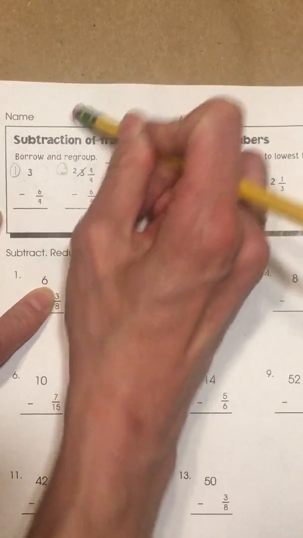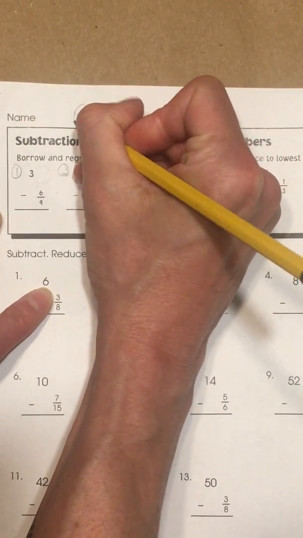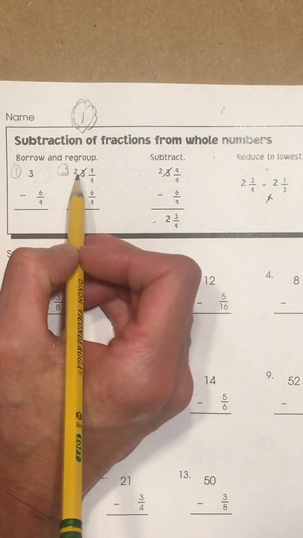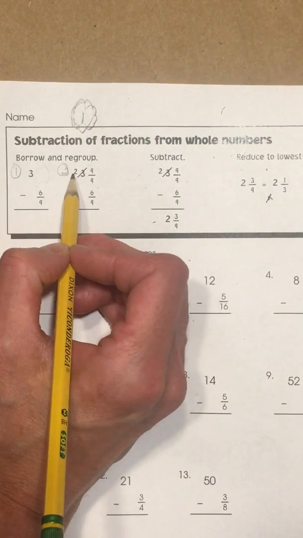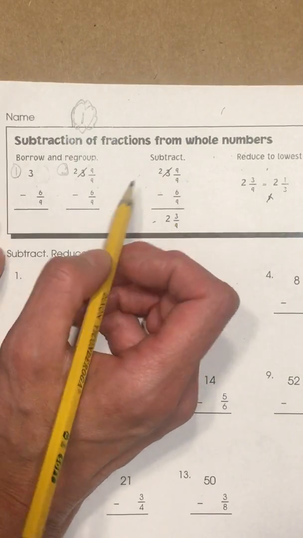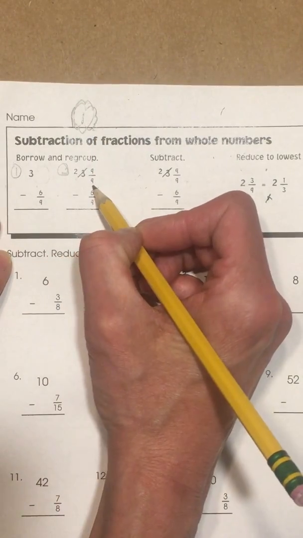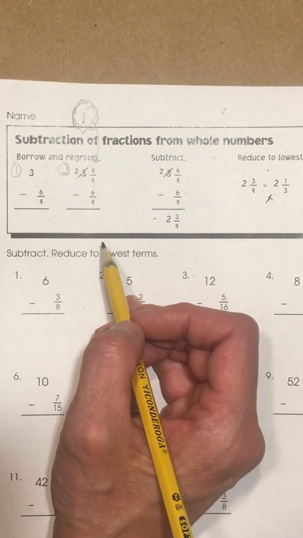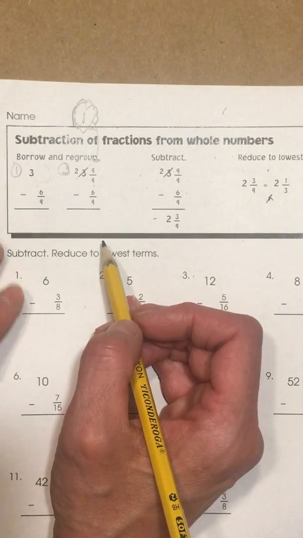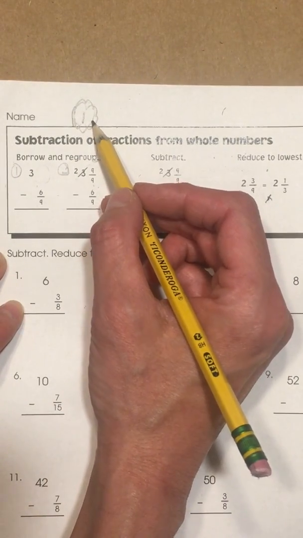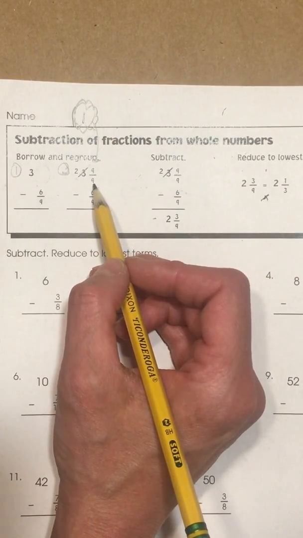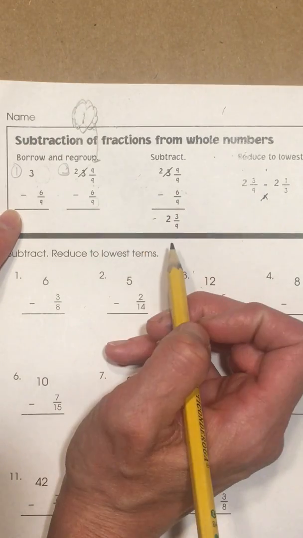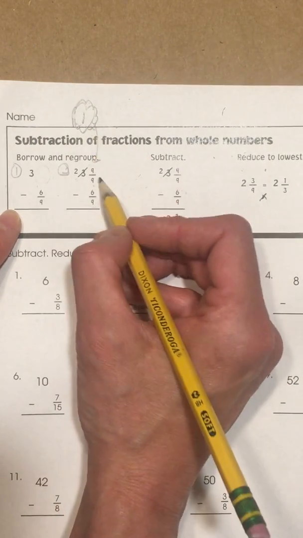I always like to give that visual, that when we borrow something, there's just 1 floating around until we decide to do something with it. So we cross out the 3, we put a 2, there's a 1 floating around. We have to put that 1 into the fraction column, okay? We have to give it a costume, we have to make it look like a fraction. The only way you can make a 1 look like a fraction is when the numerator and denominators match. Now, this 3 didn't have a denominator to look at, so you use the denominator from the problem on the bottom. So this 1 turns into 9/9.